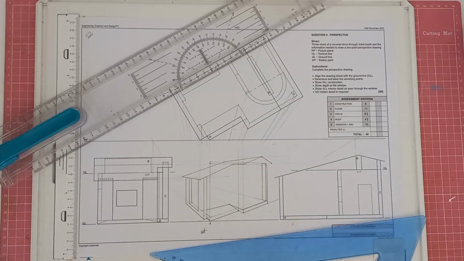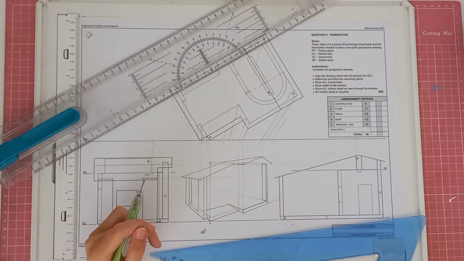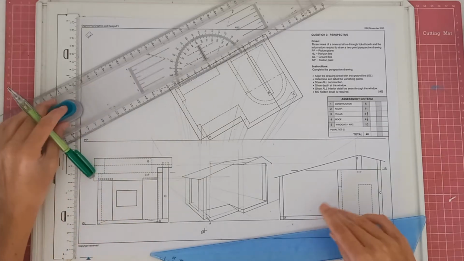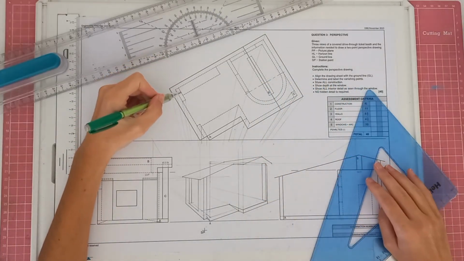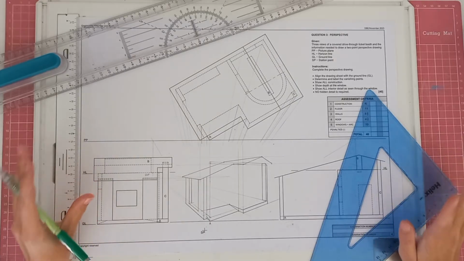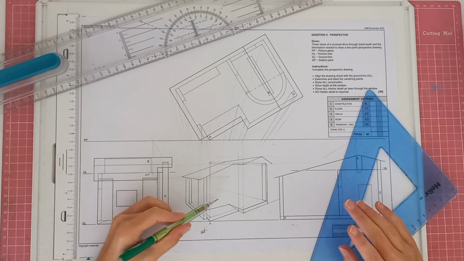Okay, we obviously want to get the slope in at the back as well. So we're going to focus on that point next. So we're going to just start off by taking all of these lines for the slope down to the SB point onto the picture plane. I'm going to do that off camera, and then once we've done that, we'll do the back slope together.